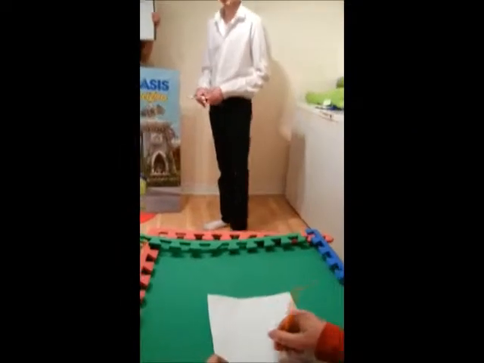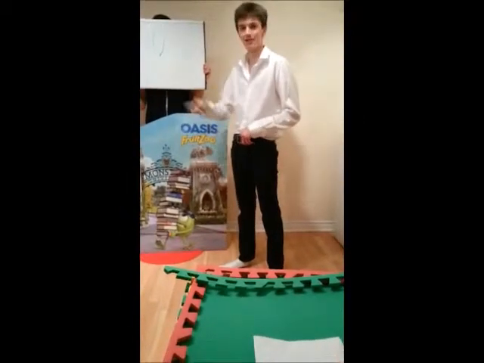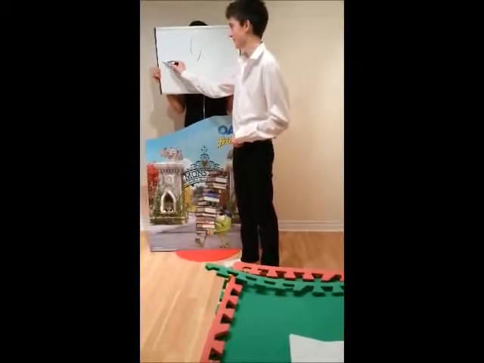Hello class. It's time to learn a little bit about the object's form by a converging mirror. Let's begin with something at 2F.